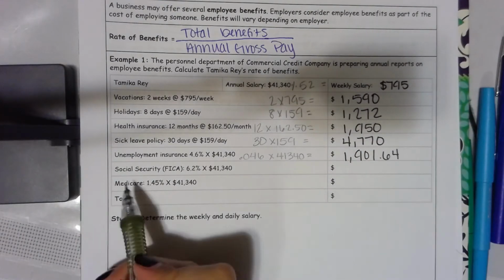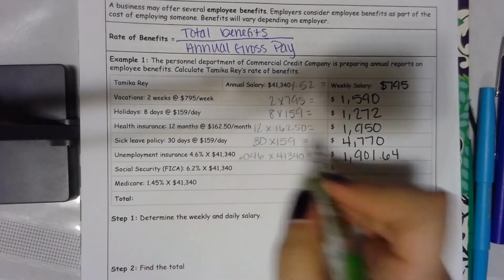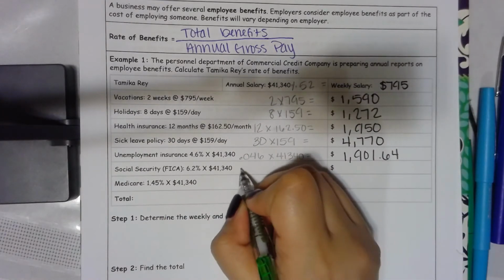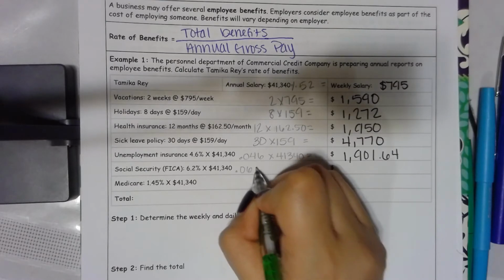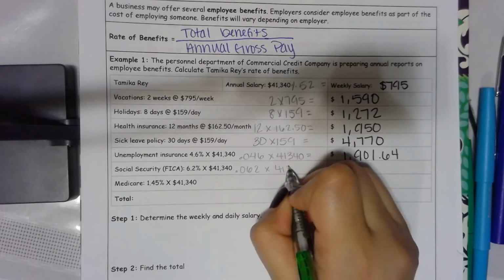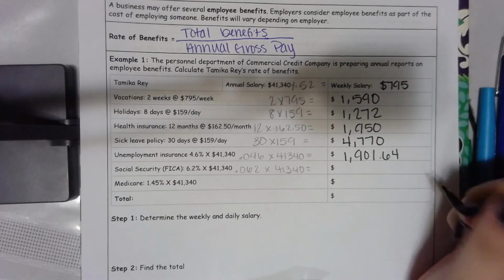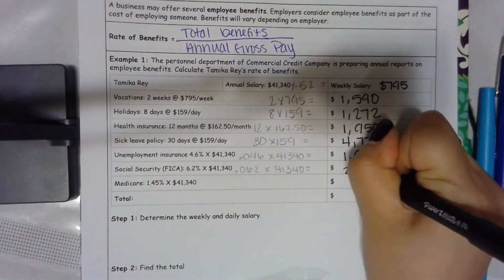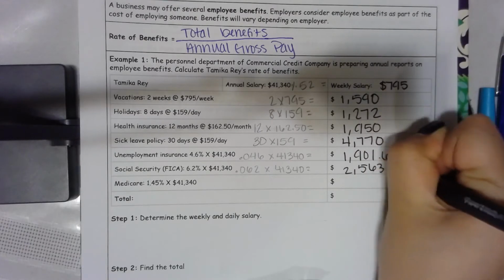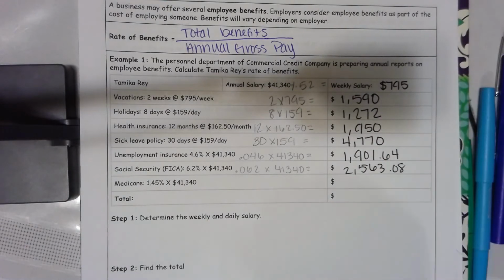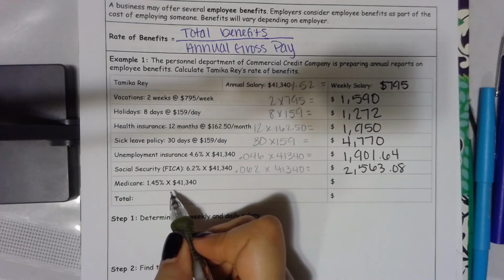And then your Social Security, or your FICA, is 6.2% of 41,340, then that'll be 0.062 times 41,340, and you're going to get a total of $2,563.08.